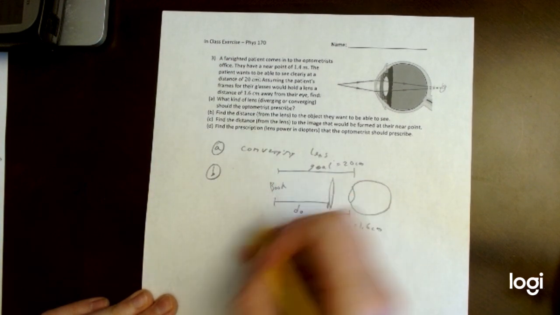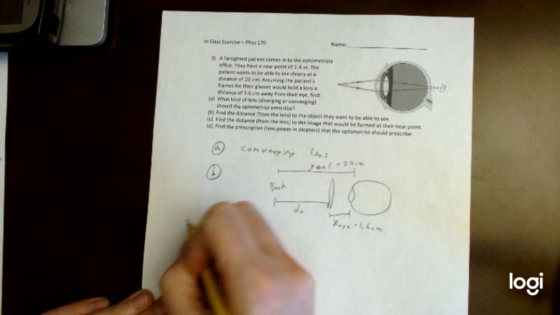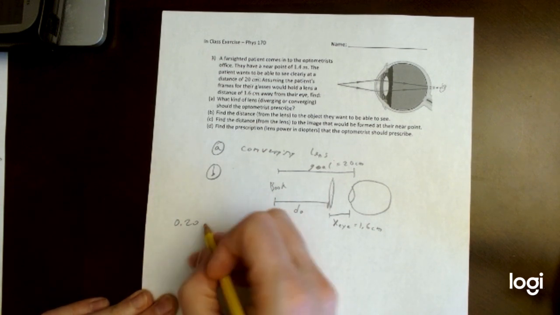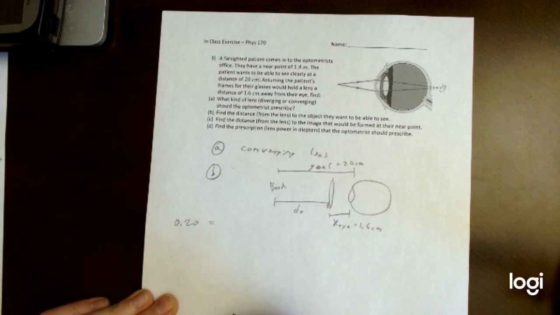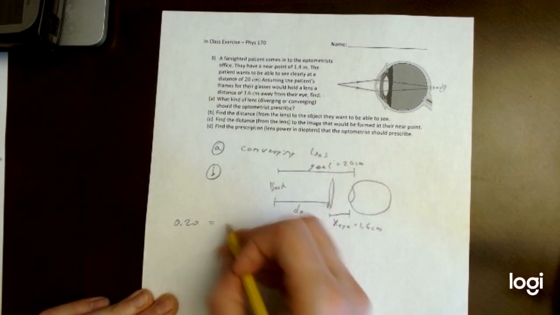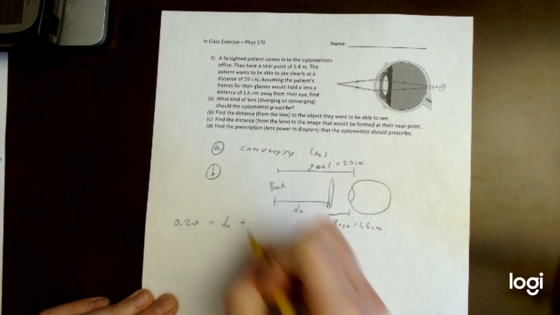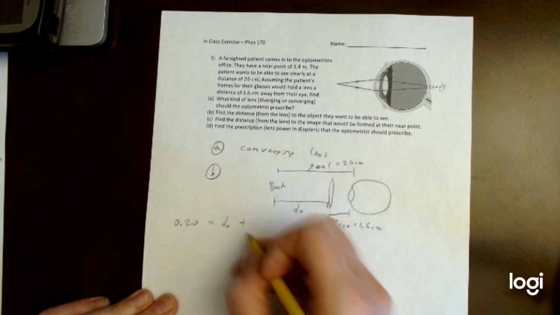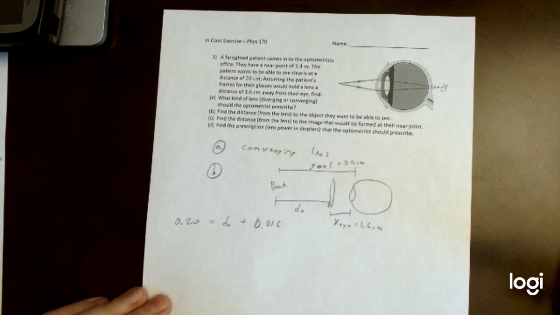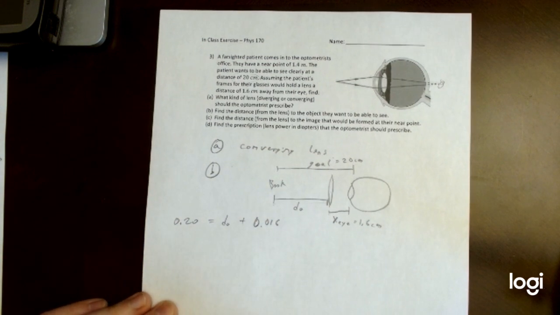So in this case, we could say the goal, which is 20, I'll convert everything to meters, so 0.2 meters, is going to be our total, and that's going to be equal to dO plus xi, which is this 0.016 meters, or 1.6 centimeters.